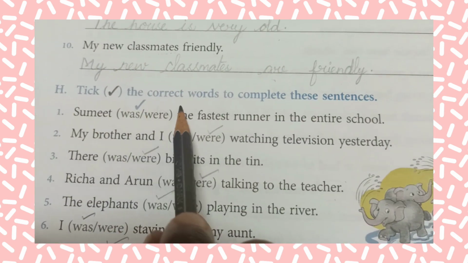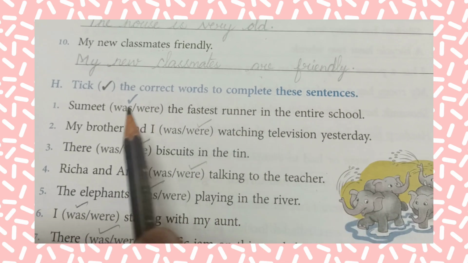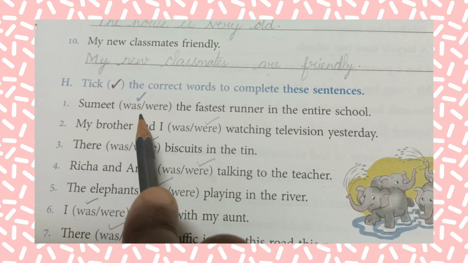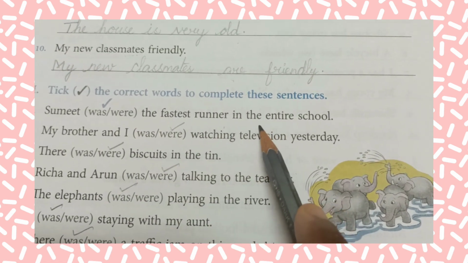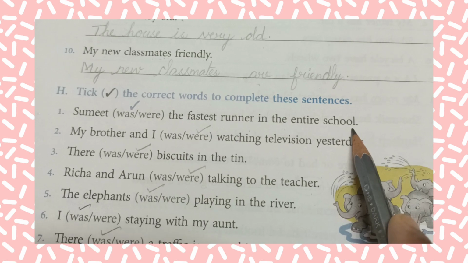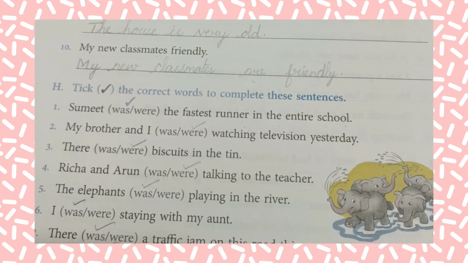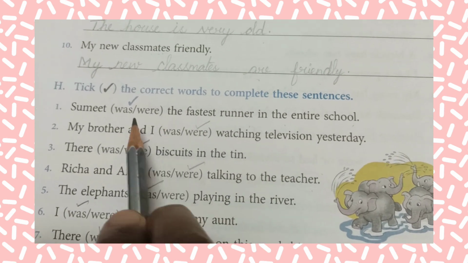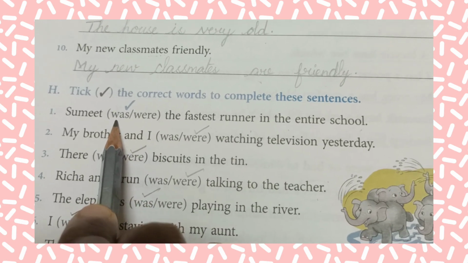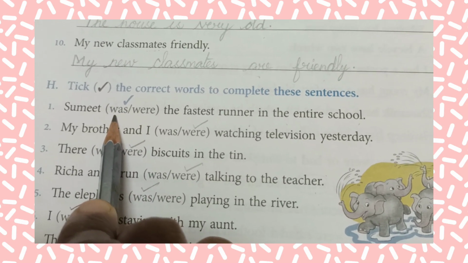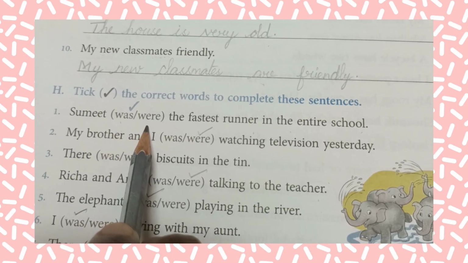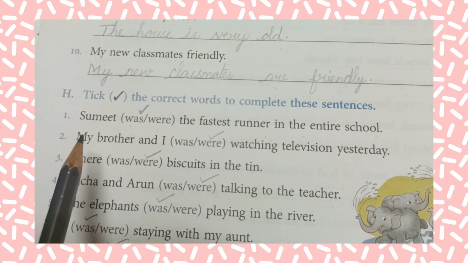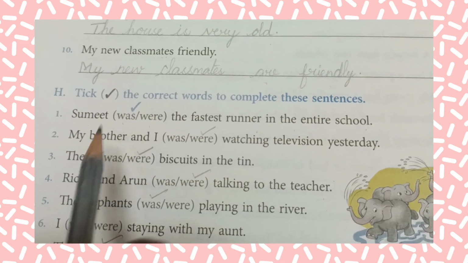Are friendly. Now tick the correct words to complete these sentences. Sumit was or were the fastest runner in the entire school. So, what I told you: "was" is used with a singular noun, and "were" is used with a plural noun. So here Sumit is only one, singular. You have to use "was".